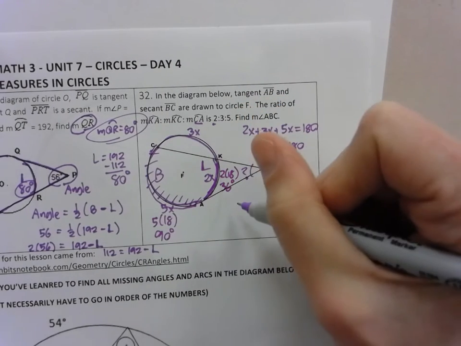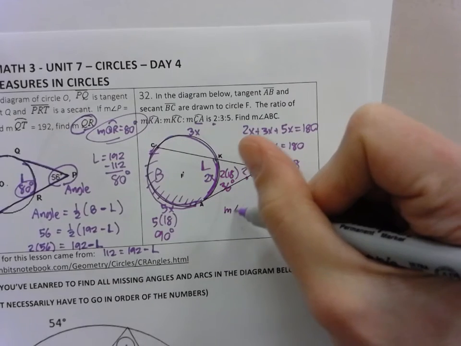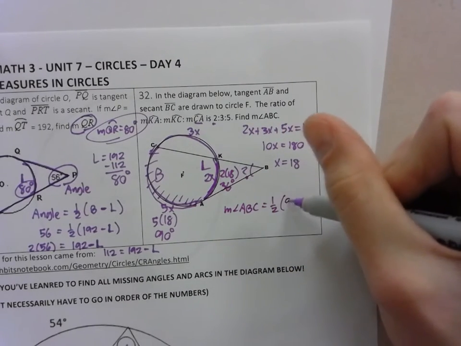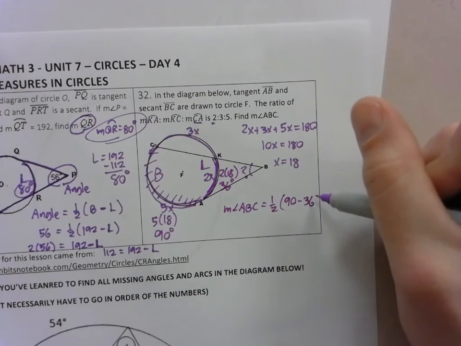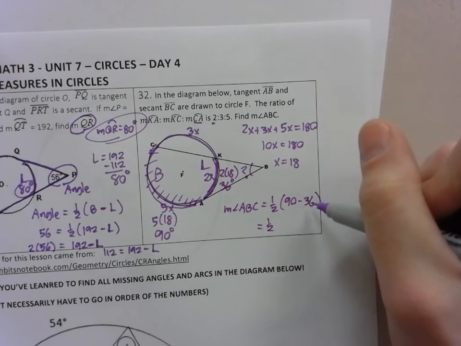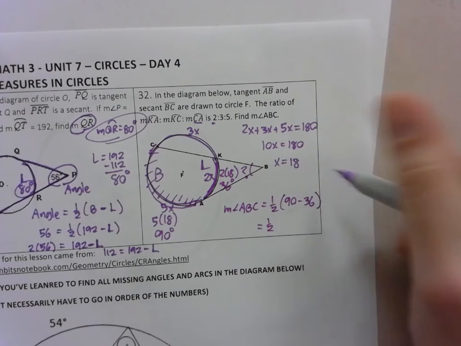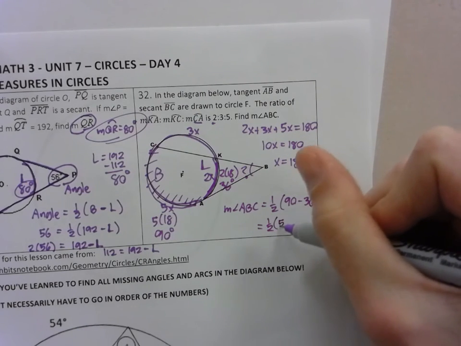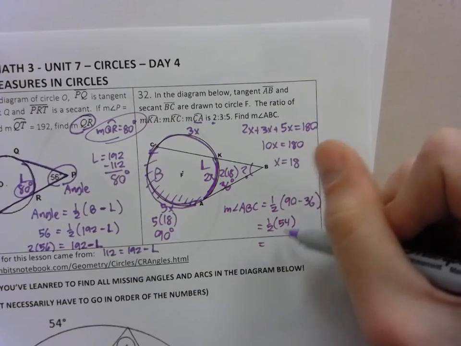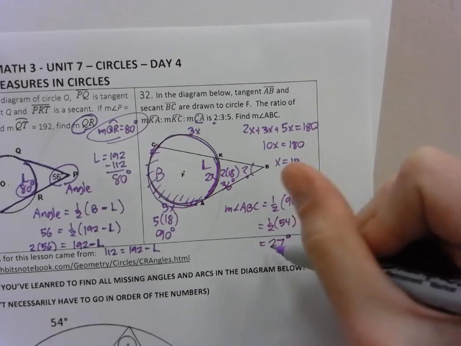And so I'm going to do the measure of angle ABC is 1/2 of 90 minus 36. 90 minus 30 is 60. Minus 6 is 54. So that should be half of 54, which is 27 degrees.